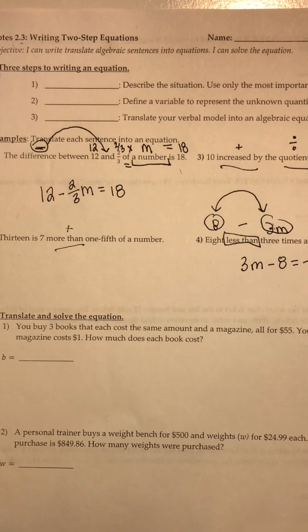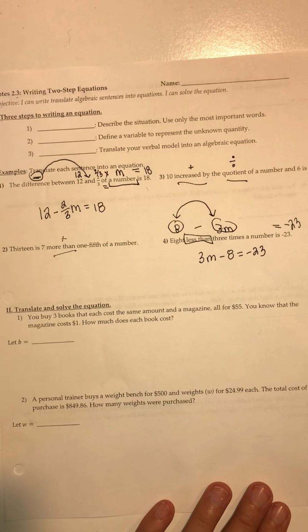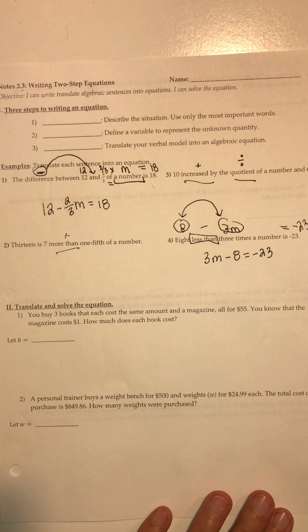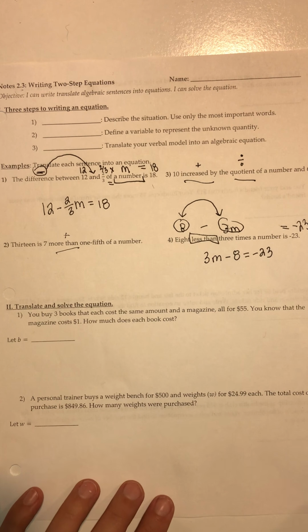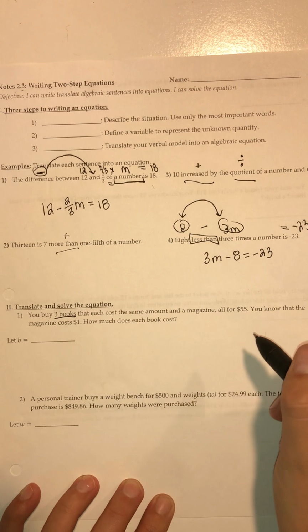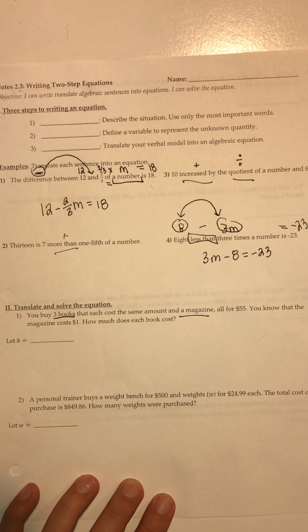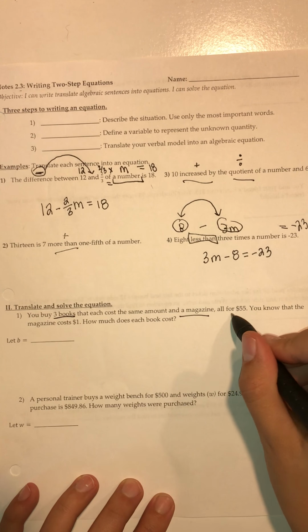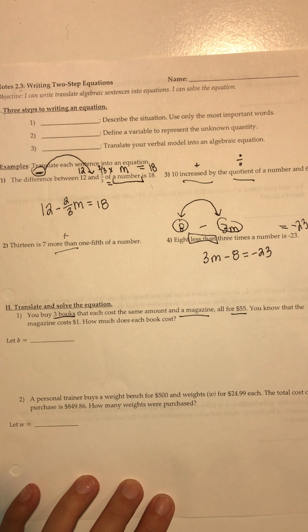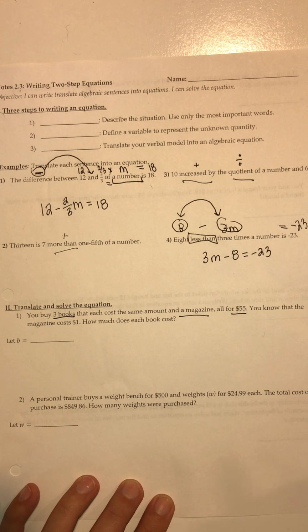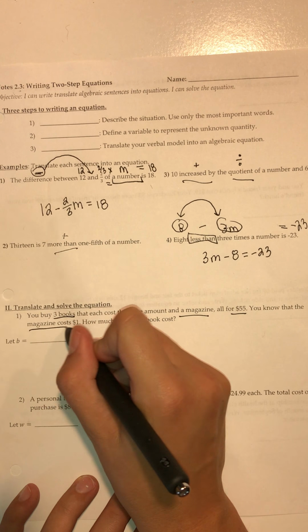If we look at the actual word problems that have a story behind them, we'll look at number 1. It says you buy 3 books that each cost the same amount and a magazine. So I'm going to underline 3 books and a magazine, all for $55. You know that the magazine costs $1. That's important.